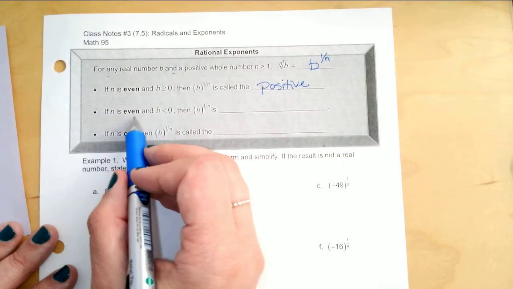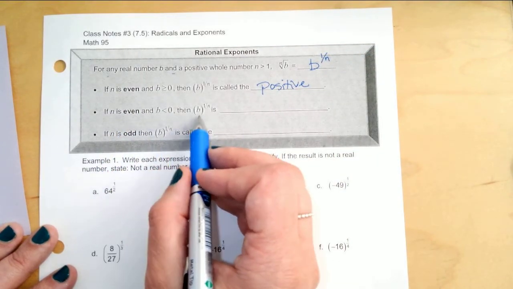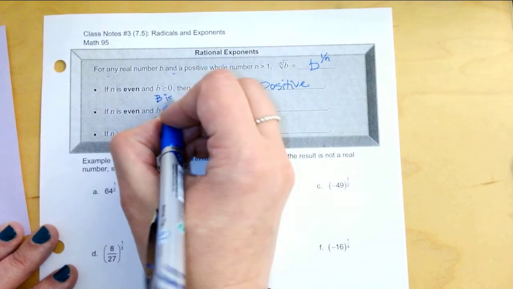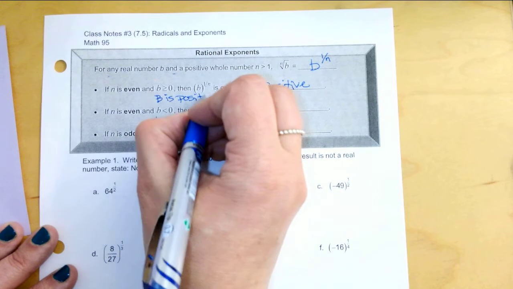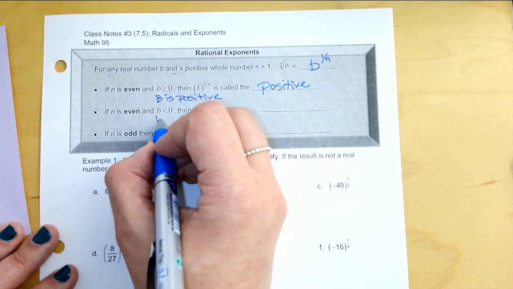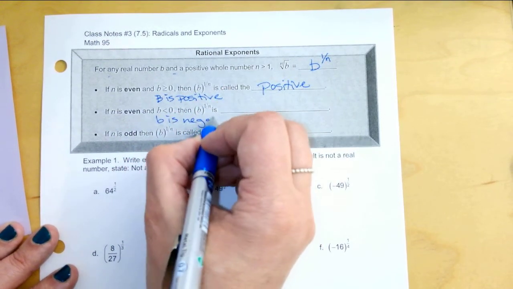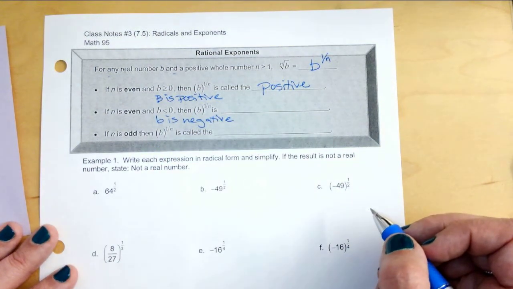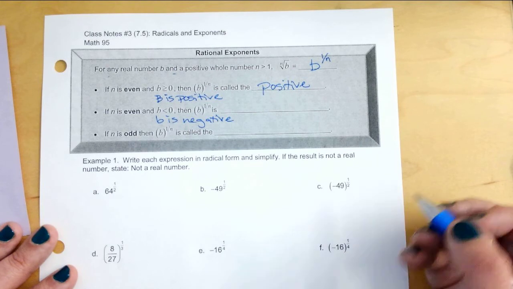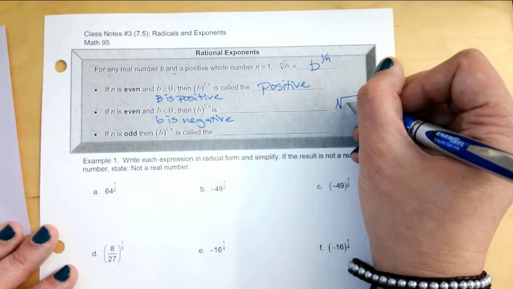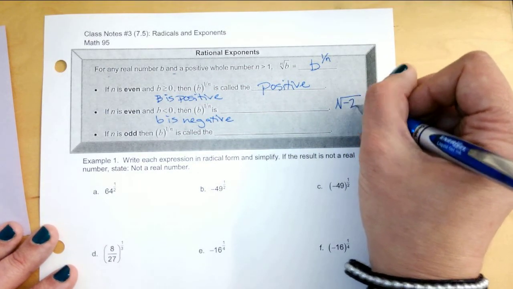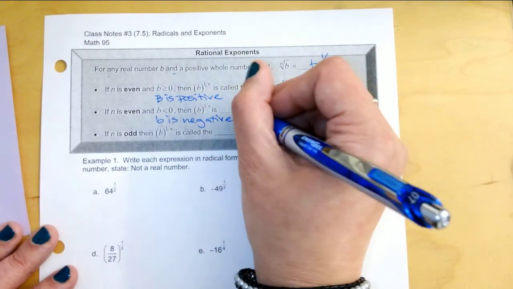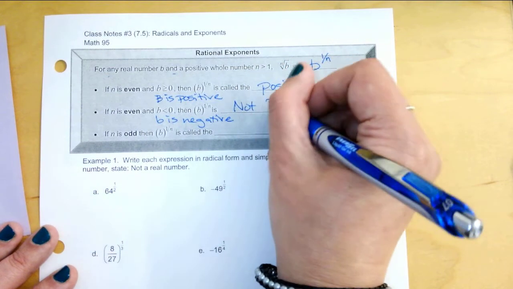If n is even and b is less than 0, meaning b is negative, can you take the even root of a negative? For example, if you took the square root of -2, what would you get? It would be not real.